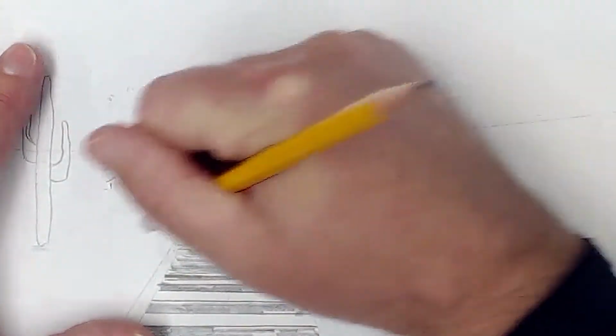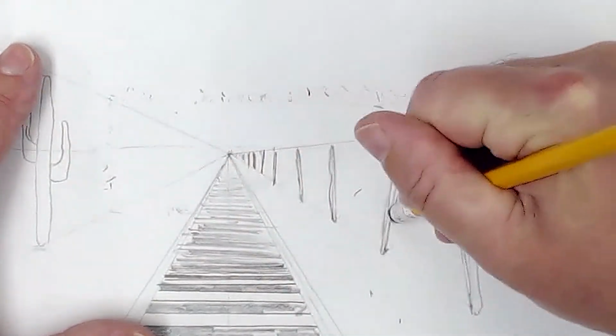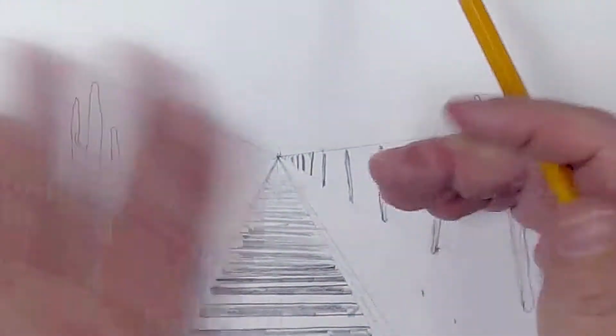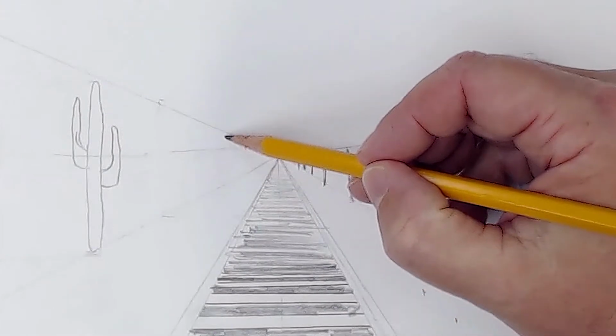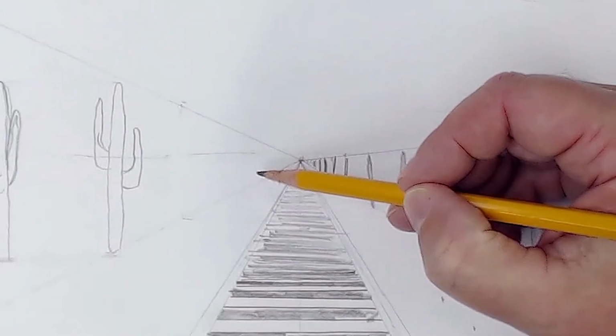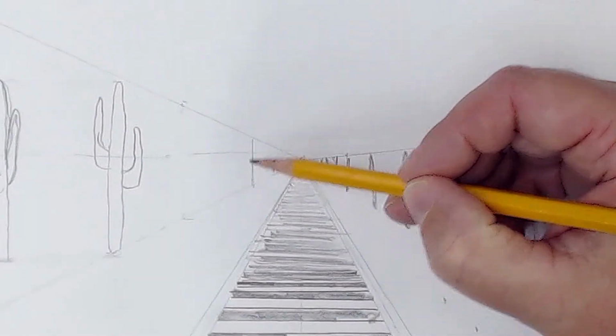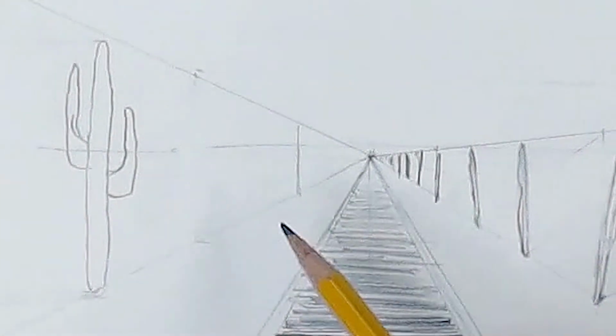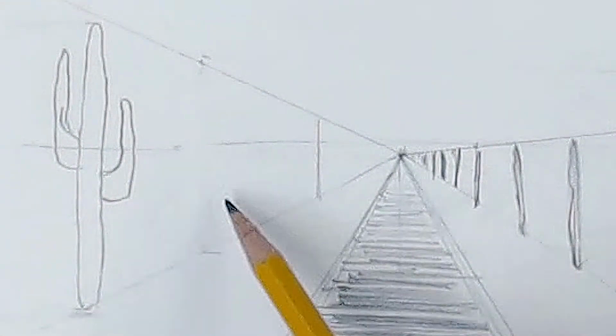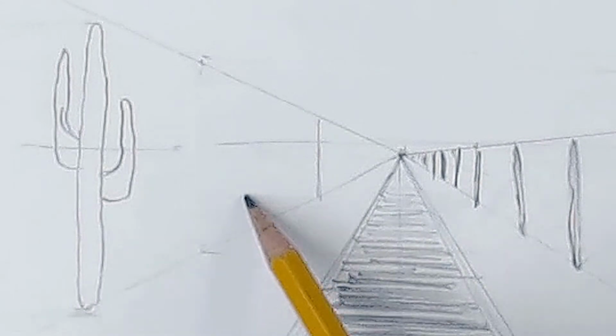Here, I'll do just a couple more. Okay, let's say I've got one that's way far away, way over, this far away over here. But I don't want it to be in line. That's just silly, right? Okay, so maybe I'll just move it over a little bit.